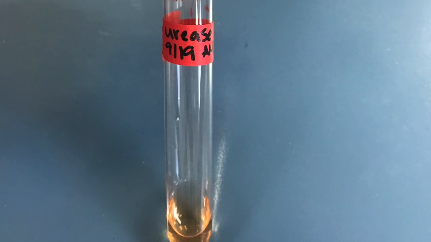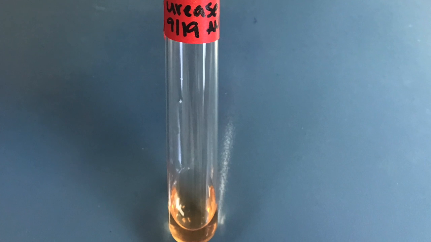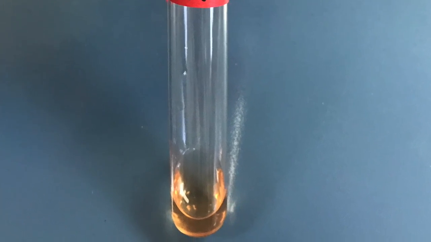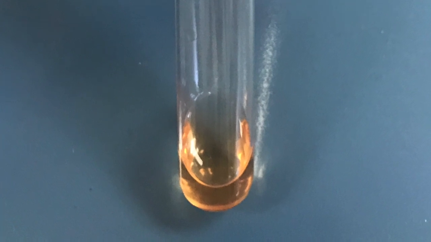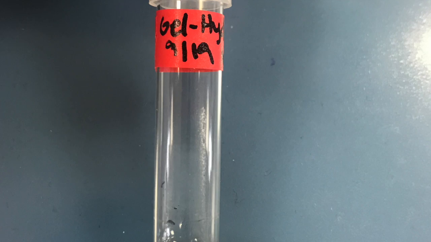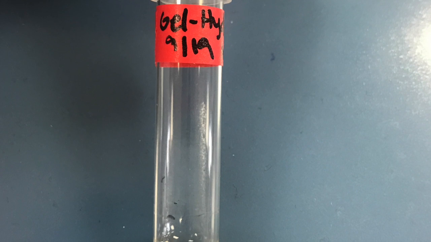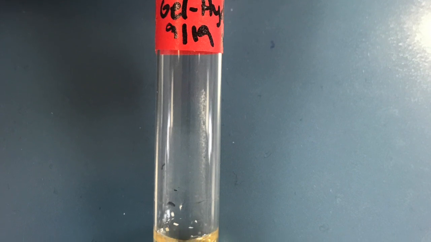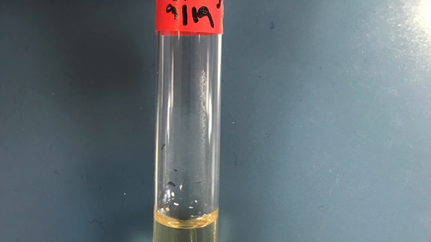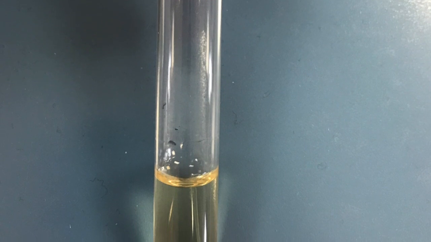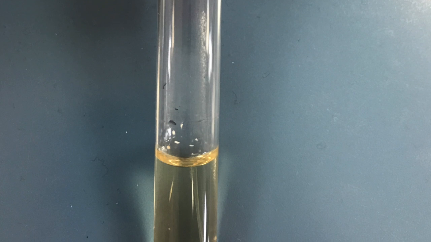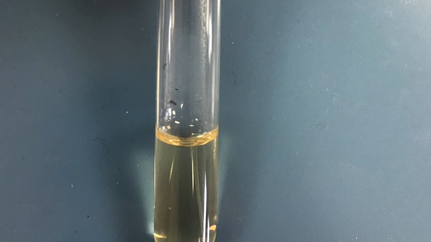The seventh test we performed was the urease test, which came back negative. In other words, there was no color change, so we know that our unknown doesn't convert urea to ammonia or carbon dioxide. The final test we did was the gelatin hydrolysis, which also came back negative. When we tipped the tube upside down and side to side, it stayed a solid, whereas a positive test would turn to a liquid. This means that our unknown doesn't have gelatinase present.